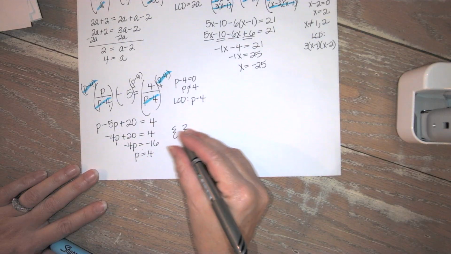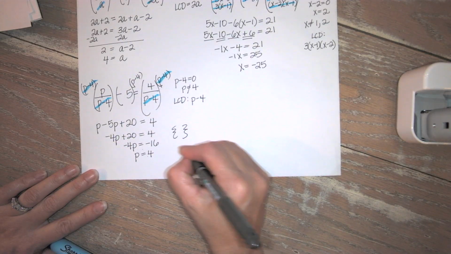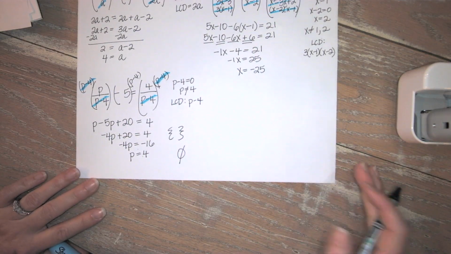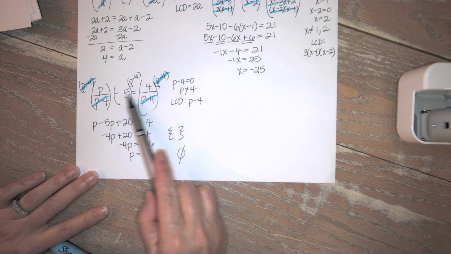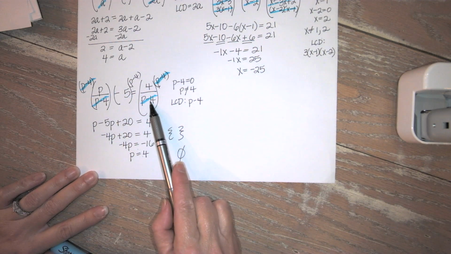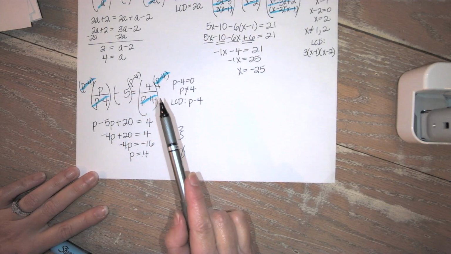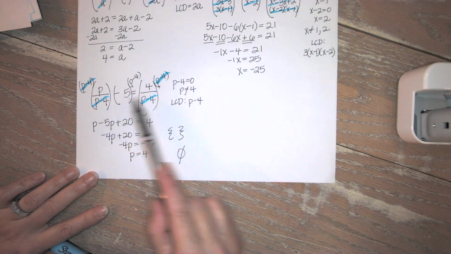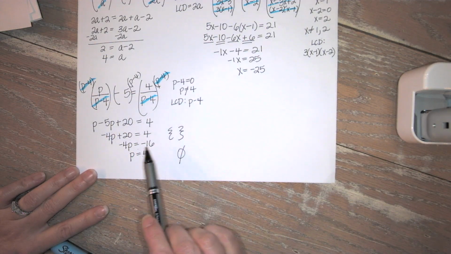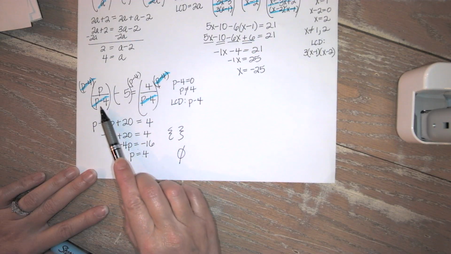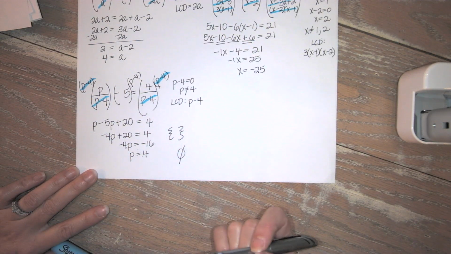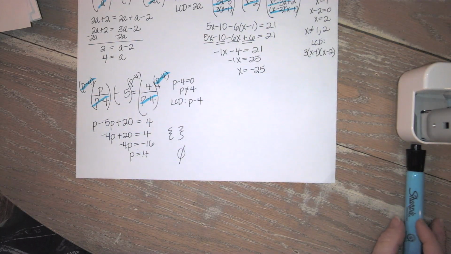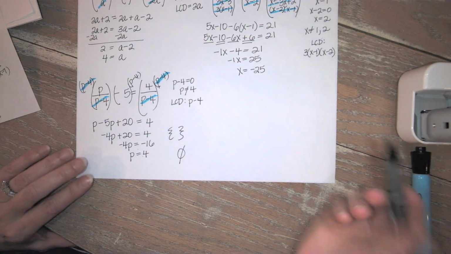solution. Okay, so you can do the empty set like that. You can do this for no solution, which means there's no value of P that would make this equation true that doesn't also make it undefined. So see, if we put 4 back in, it would make these two undefined, so we can't do that. All right, one more problem and we will be done.